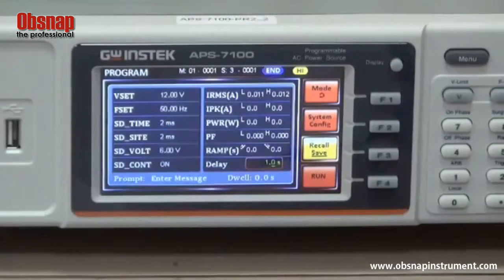Press Enter. Input 0.3 seconds to set delay time of 0.3 seconds to start spec determination. Turn knob to dwell and Enter. Input 1 second to set total execution time of 1 second for step 3. Now, we have completed the program settings.